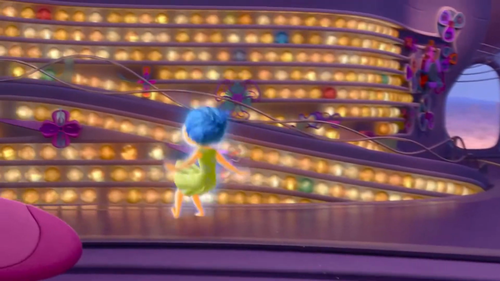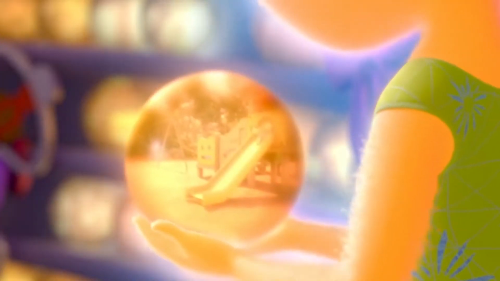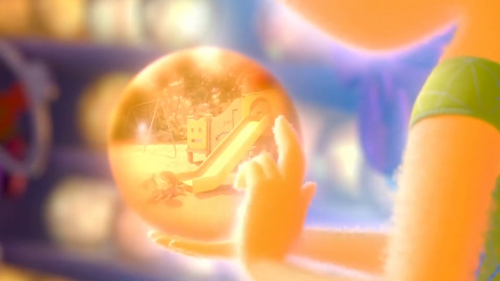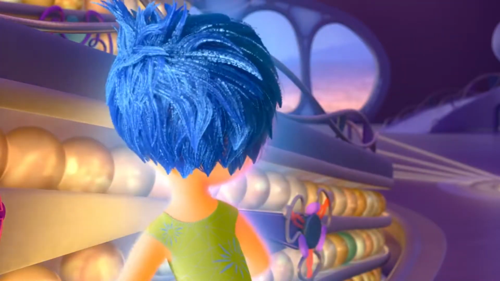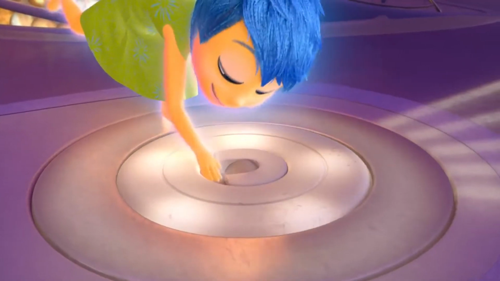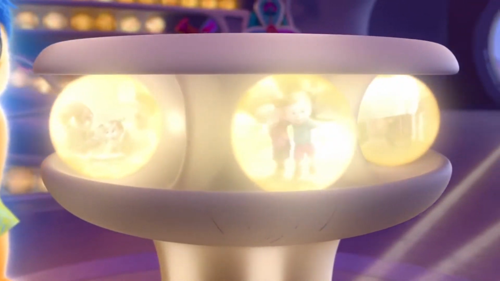These are Riley's memories, and they're mostly happy, you'll notice, not to brag. But the really important ones are over here. I don't want to get too technical, but these are called core memories.